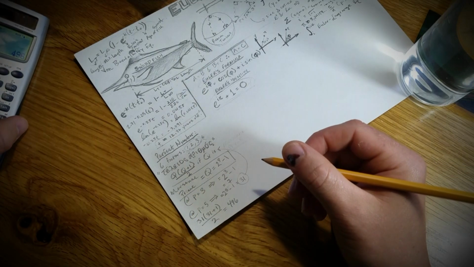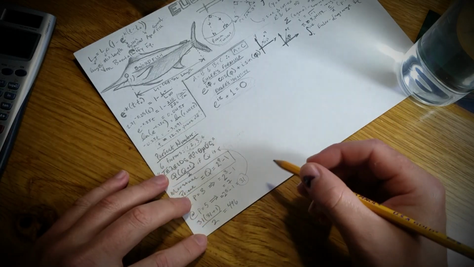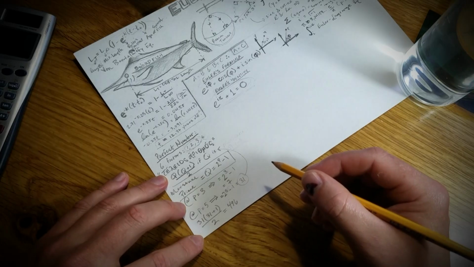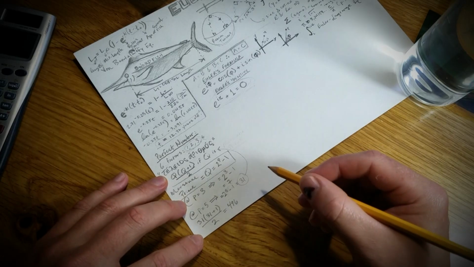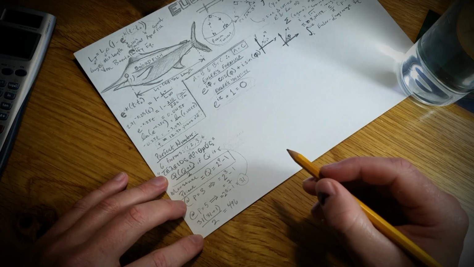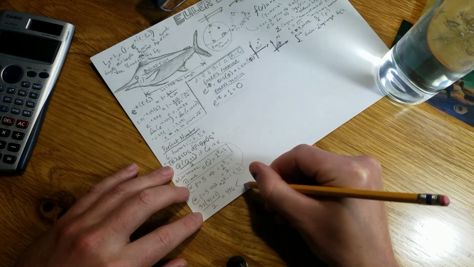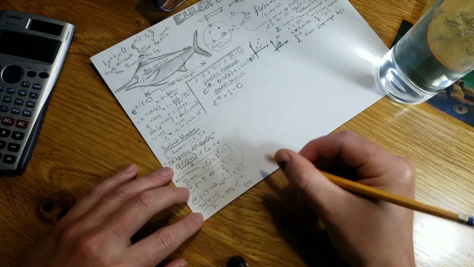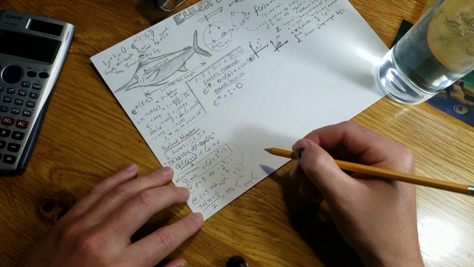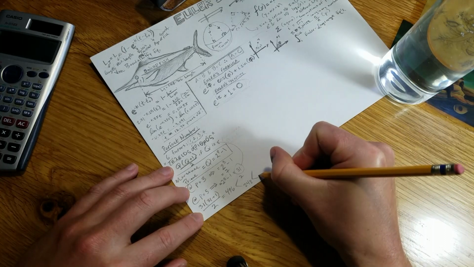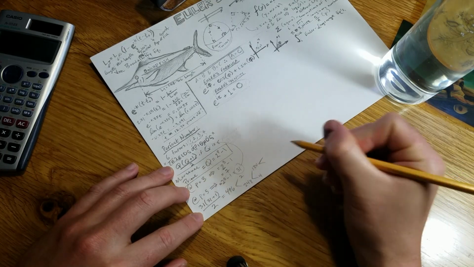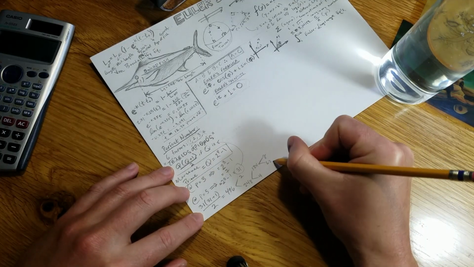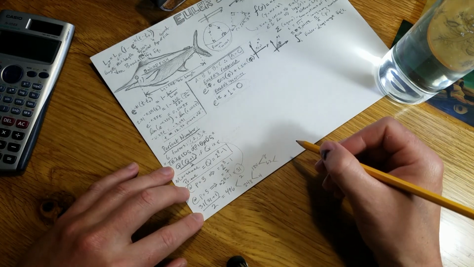Now, I already plugged this into Google. Maybe Wolfram Alpha, I forget. But the factors of 496 are 248, 124, and 4. And then 62 and 8. And 31 and 16.